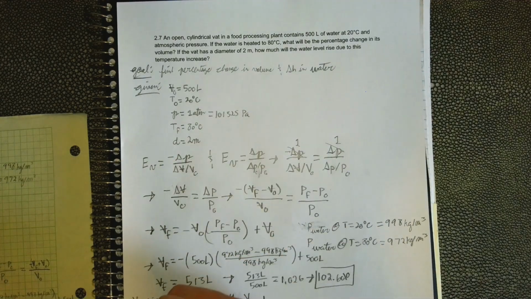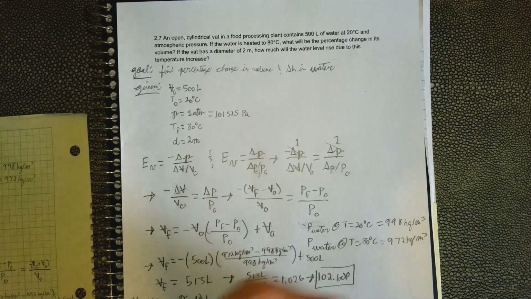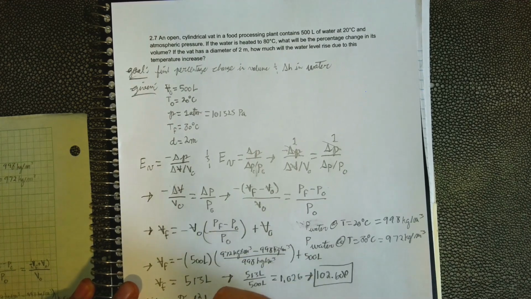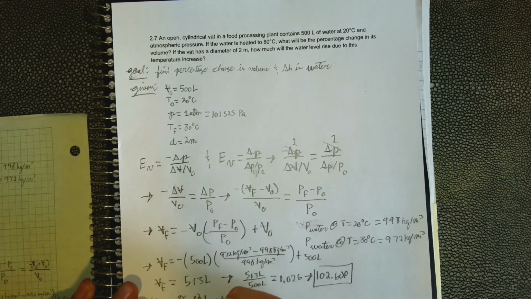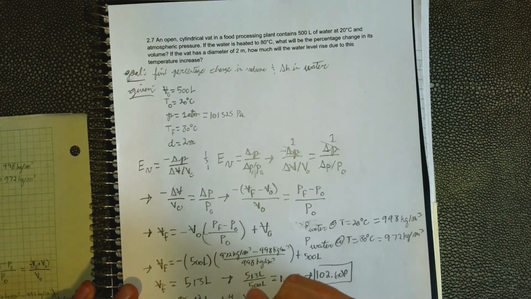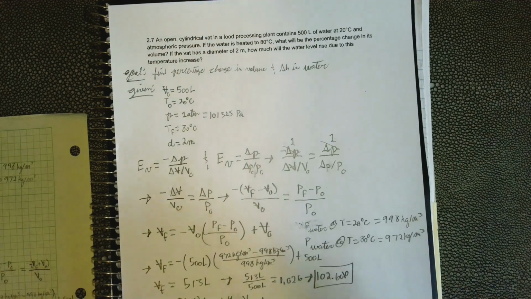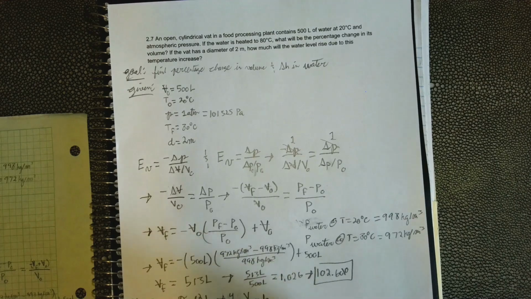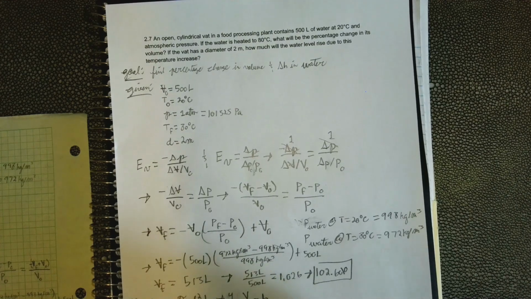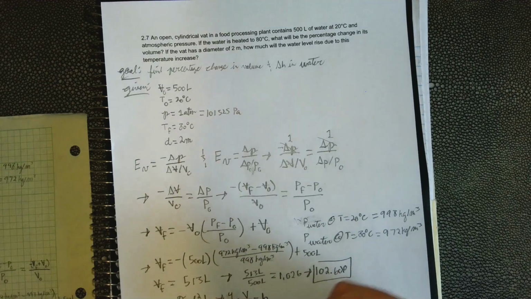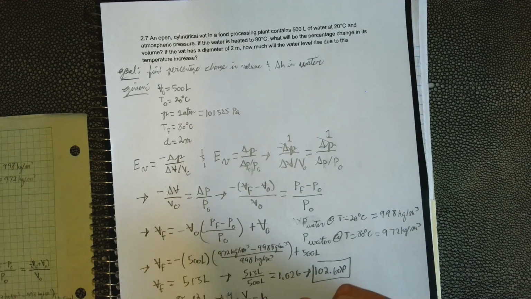So now we gotta do the final height. So we got the same formula. The final volume is 513 liters. Do the same unit conversion. Get this from the textbook. 1 cubic meter is equivalent to 1,000 liters. Then we got the same diameter, and that will equal 0.159 meters.